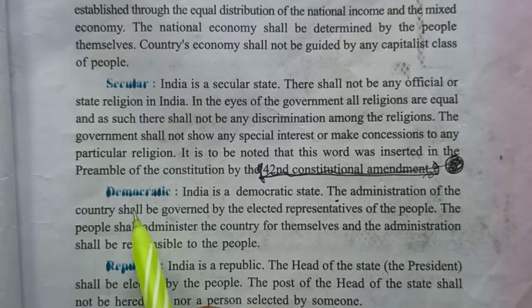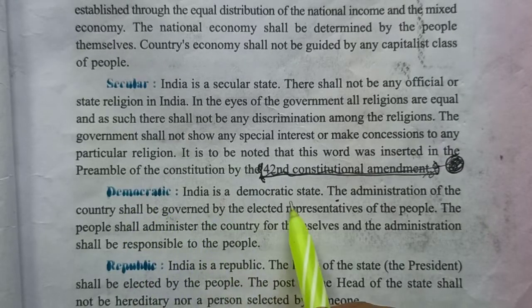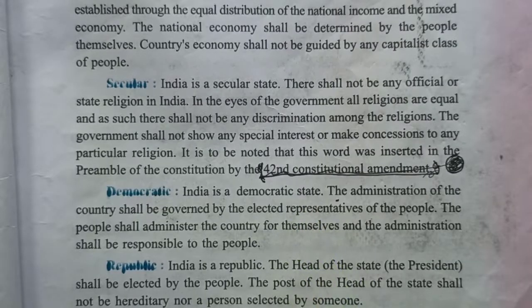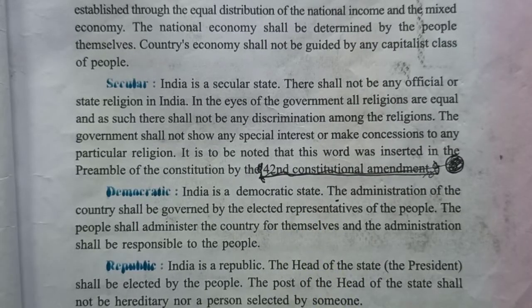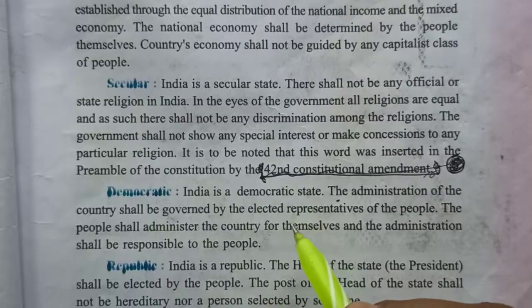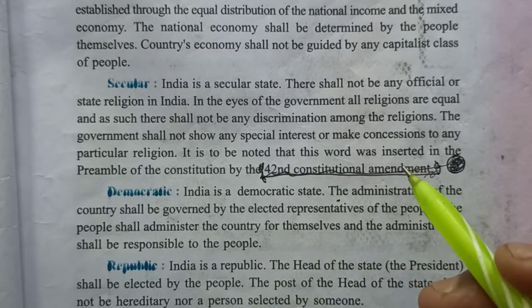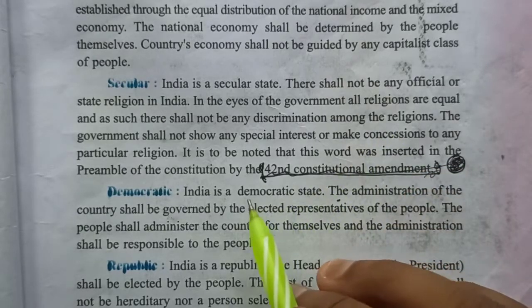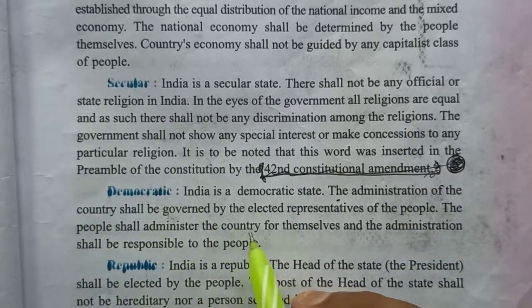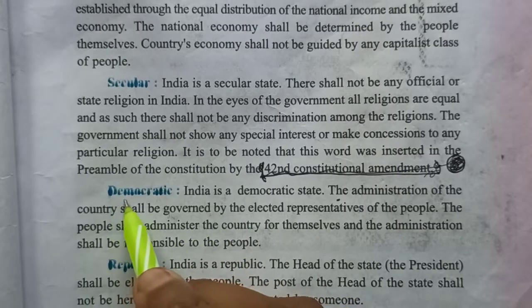Now see the meaning of the word democratic. India is a democratic country, which means the government of our country is elected by the people, by the common people. It's not like a monarchy where the king will rule, and after his tenure his son will rule, then his grandson will rule. No, in a democracy the people elect the government. This is the meaning of democratic.